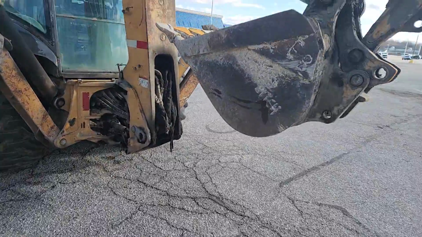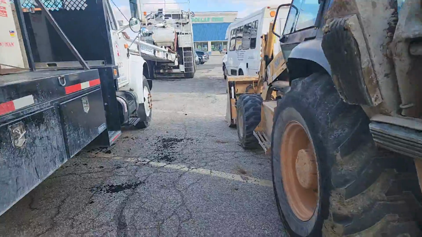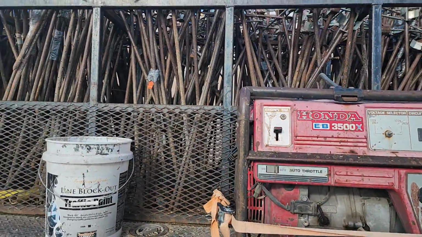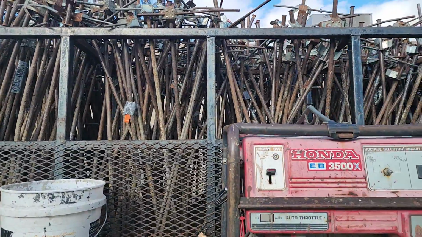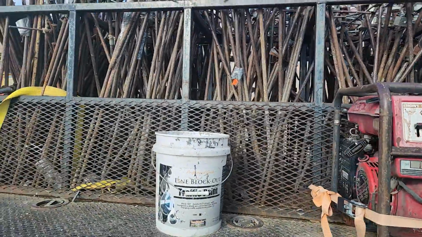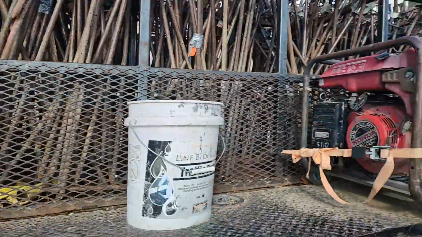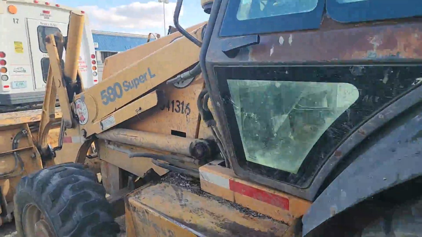Again, here's the old asphalt. Back here, here's what we call the backhoe. This is what you call the generator. And those pins, that's what they use to place for installation of curb and gutter. Again, this is your backhoe.